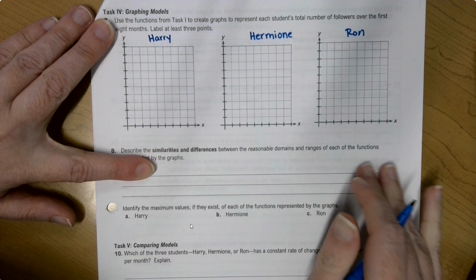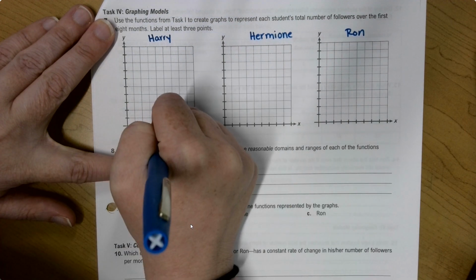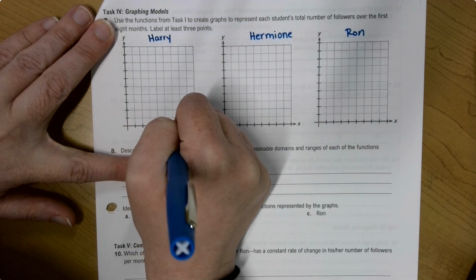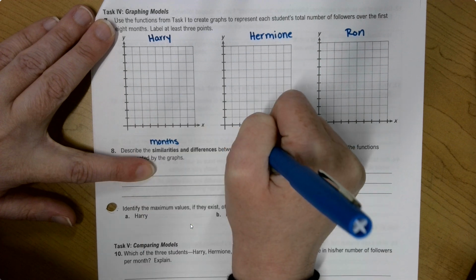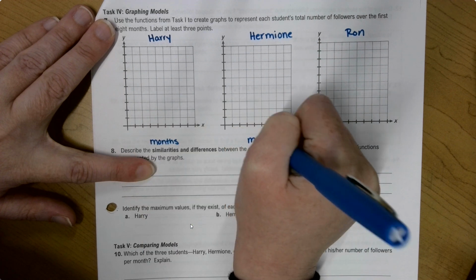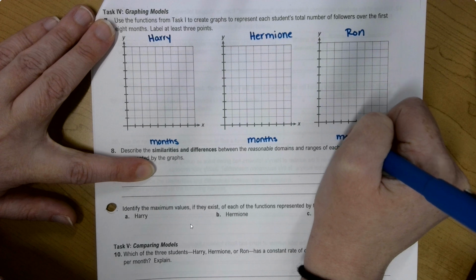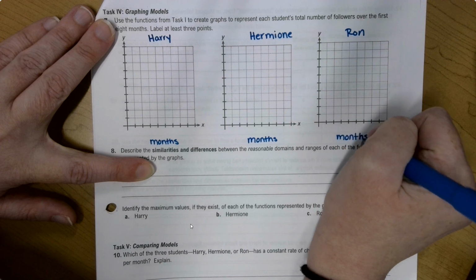Your x-axis should be the number of months. Your y-axis should be the number of followers.